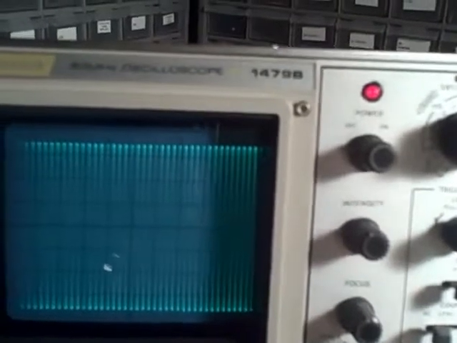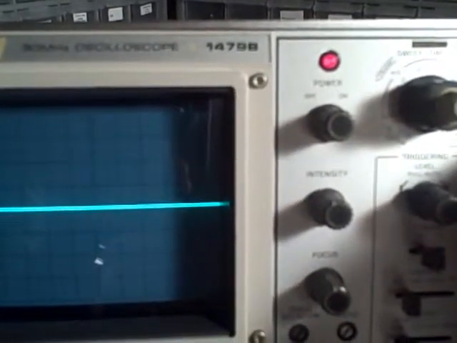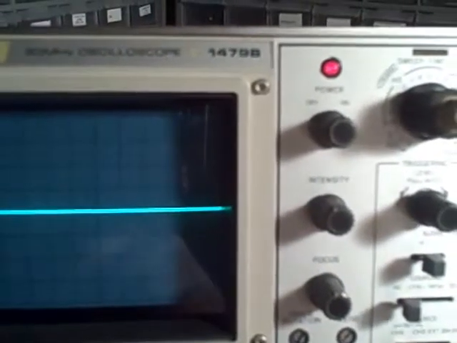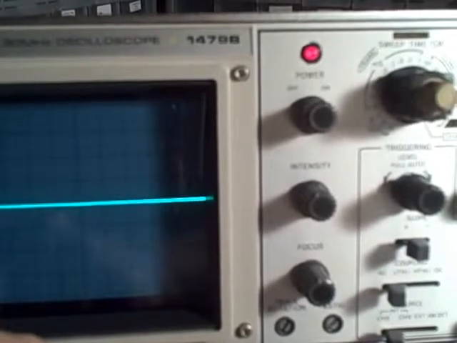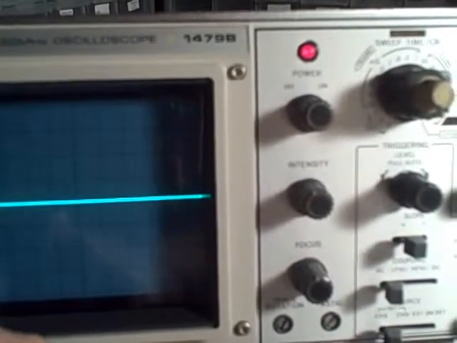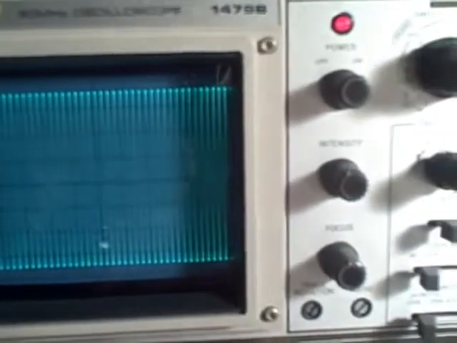Let's double check our ground to make sure we haven't drifted. Okay. And 0.4 from the top, 0.4 from the bottom at 20 megacycles.